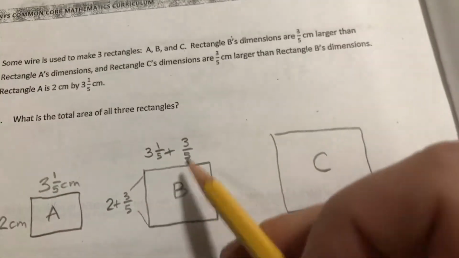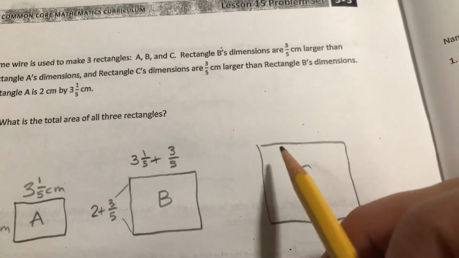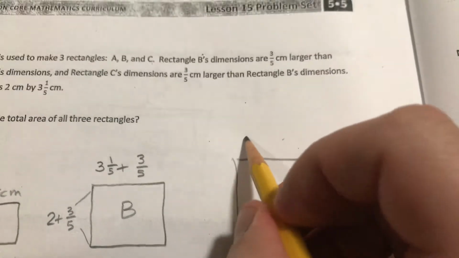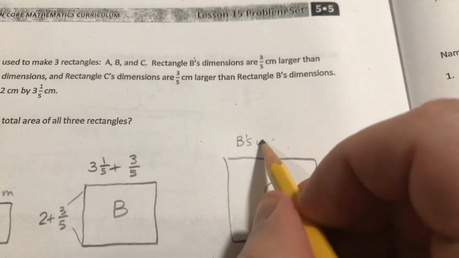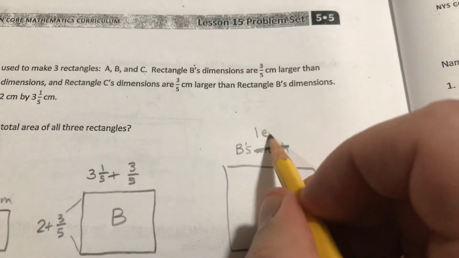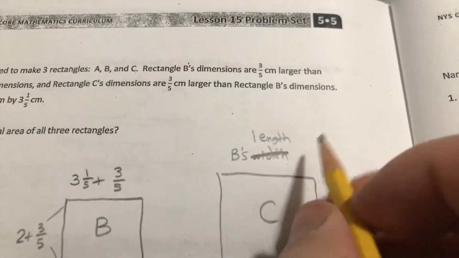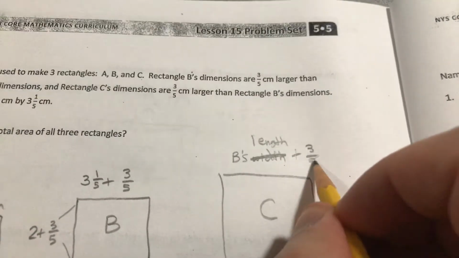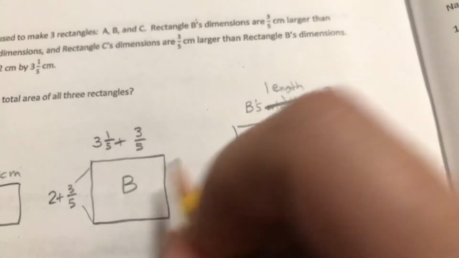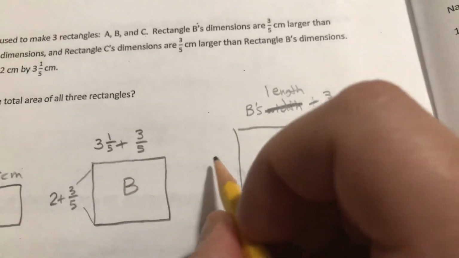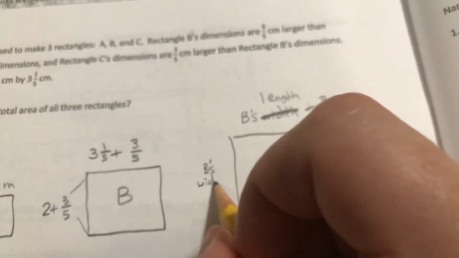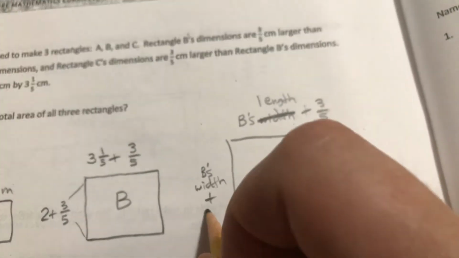Now, whatever you get for these answers, then for the length of C, you're going to take B's length, and then add 3/5 there. And then for the width of C, whatever you got for an answer there, take B's width. There we go. And then add 3/5 to that.